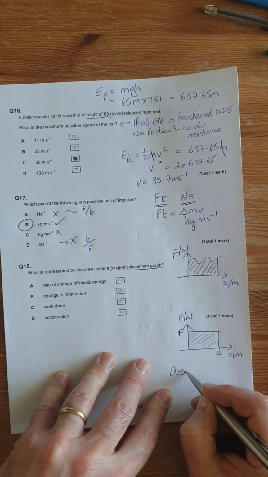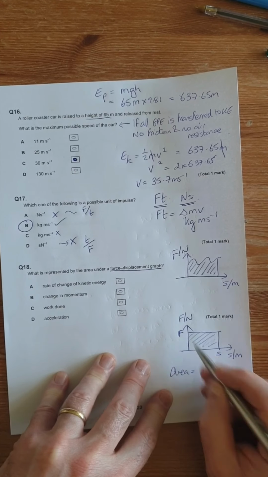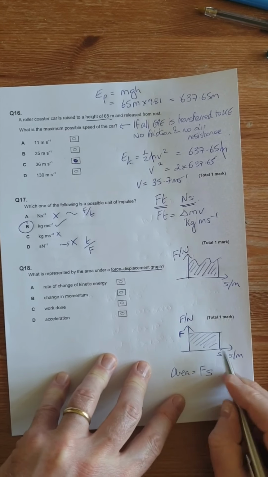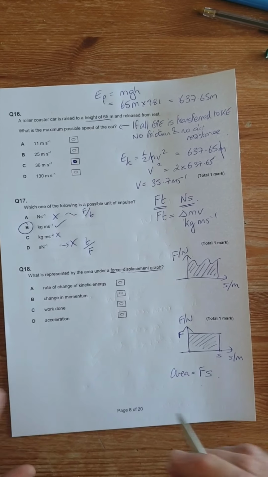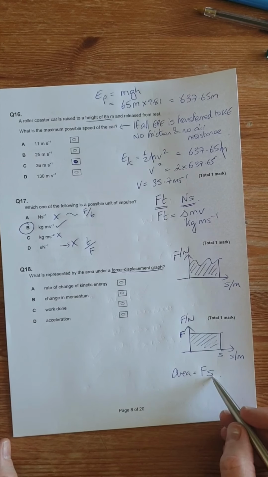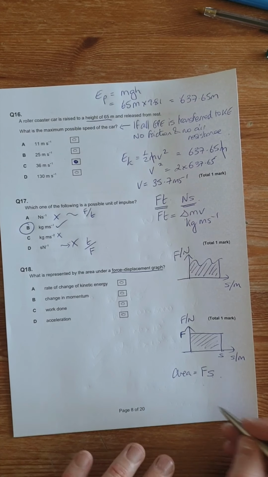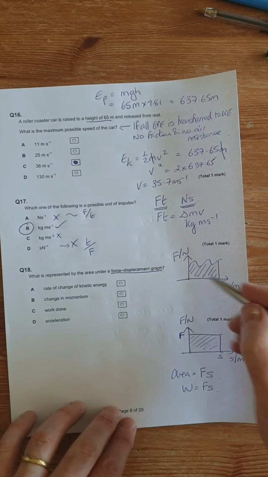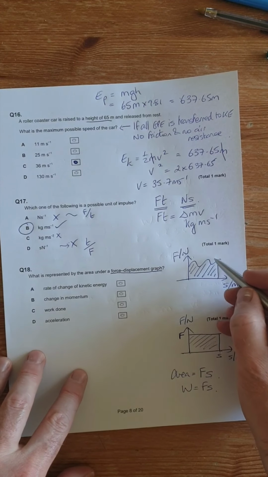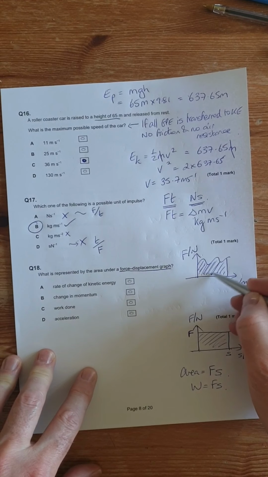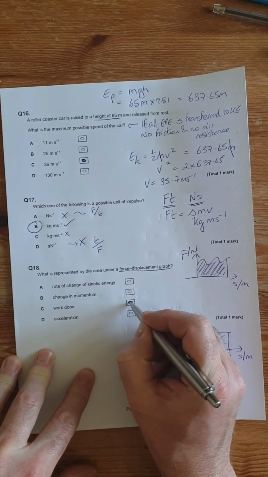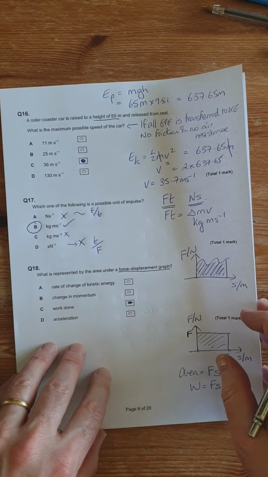The area is equal to, well, from there to there, that's force on that side, and this times is s, so that gives me the area is force times displacement. And we know that that is work done. It's the definition of work done. So in the case where the force is changing, once again, the area under the force displacement graph is work done. So it's answer C.